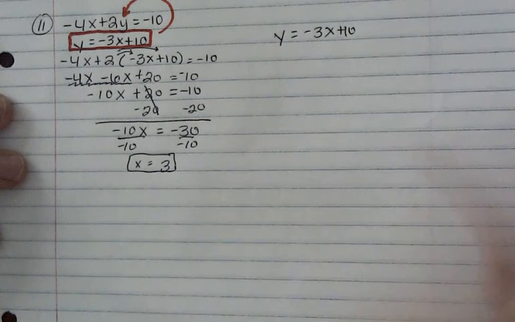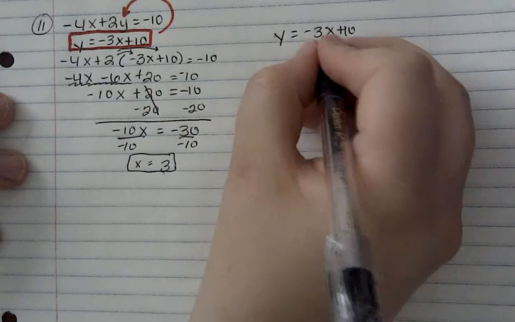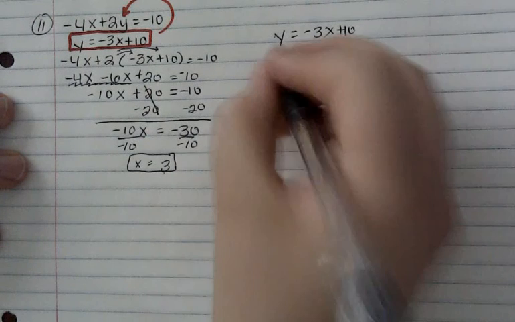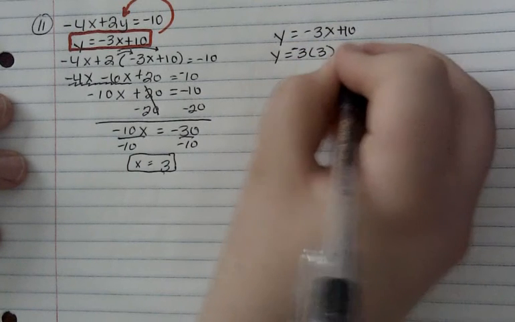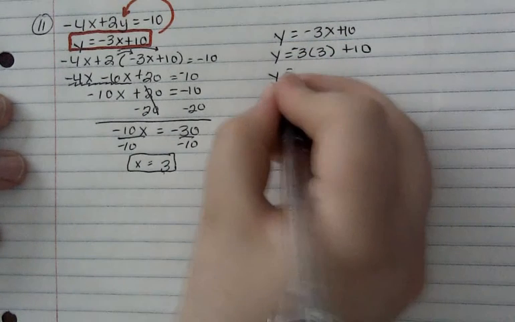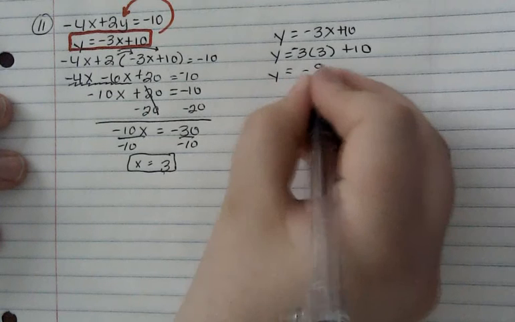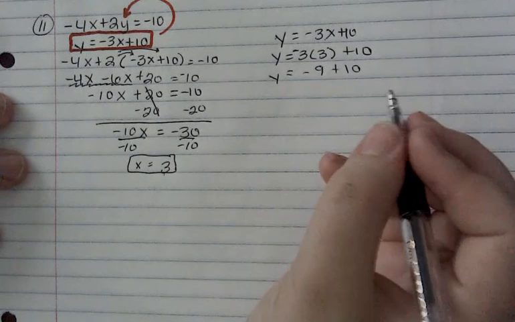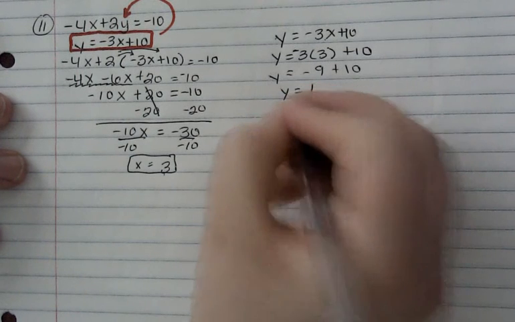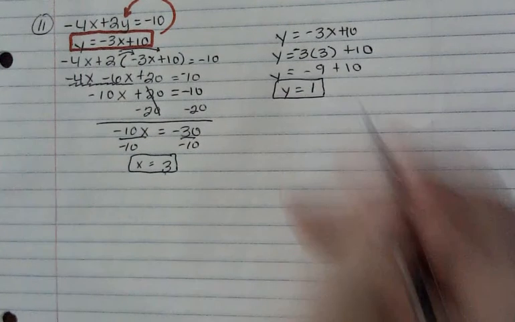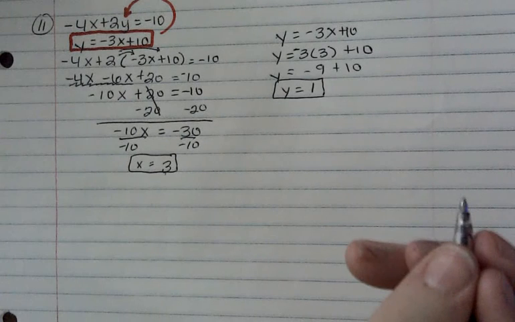So I'm going to plug 3 in place of that x, because it's x equals. So I've got negative 3 times 3, which is negative 9. Bring down your 10. And then negative 9 plus 10 is a positive 1. So my answer for number 11 should be 3, 1.